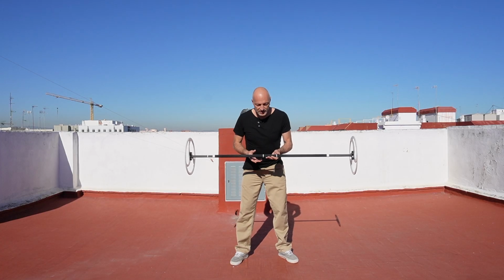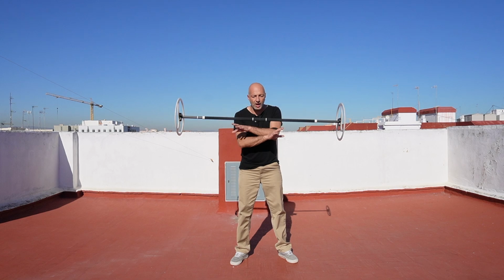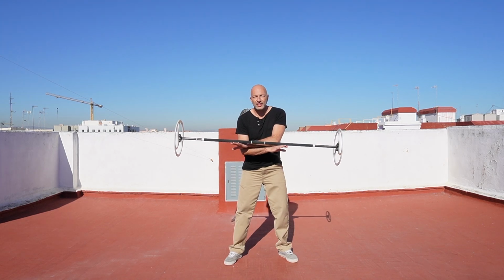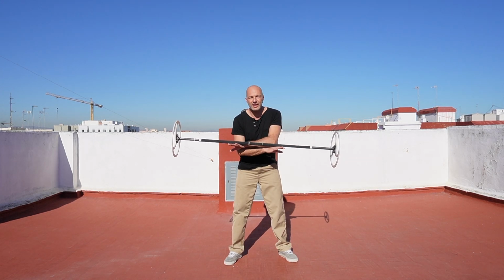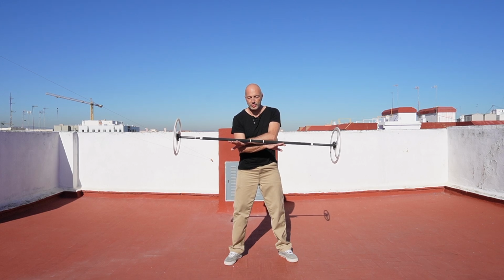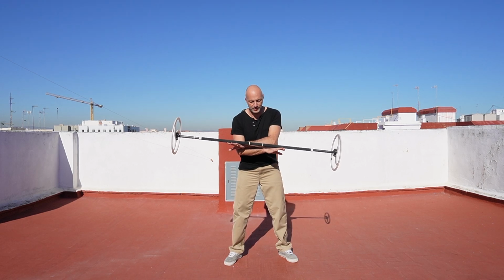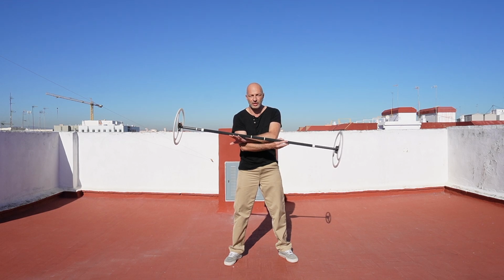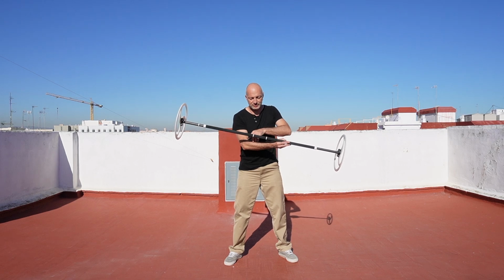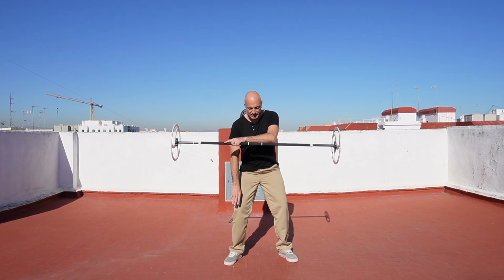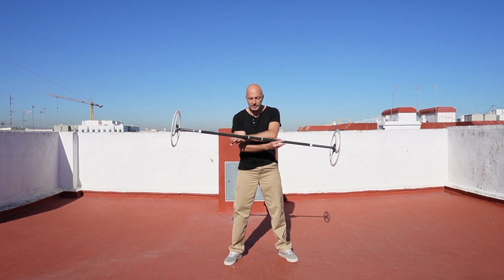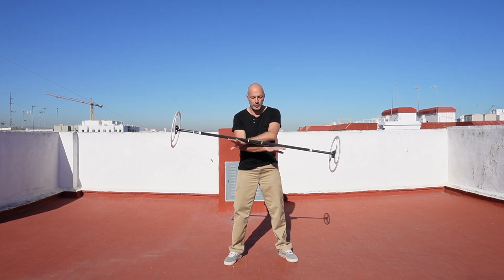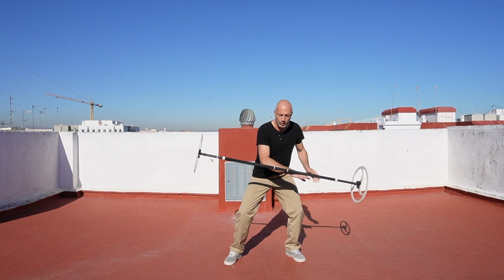This loop is starting with arms crossed, and the hand that will be active during this first flip is the one located under the other one. Here, this one. My right arm is under my left one, so I will do the flip with my right one.